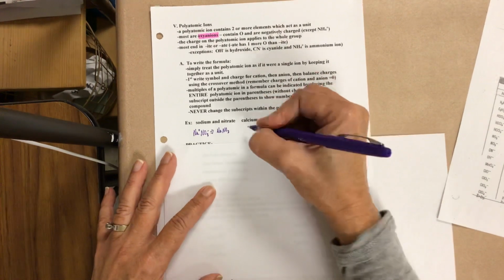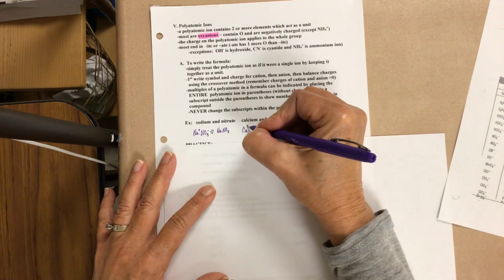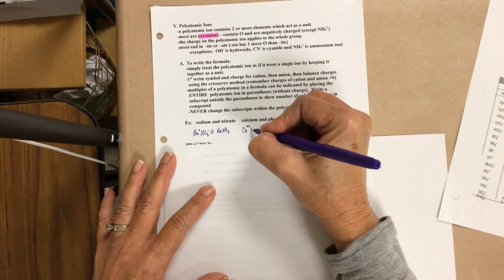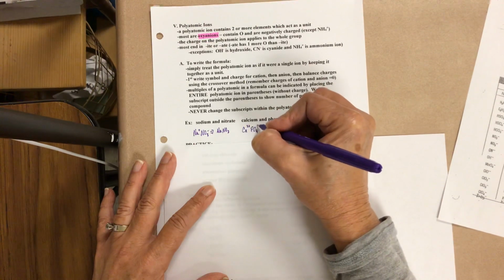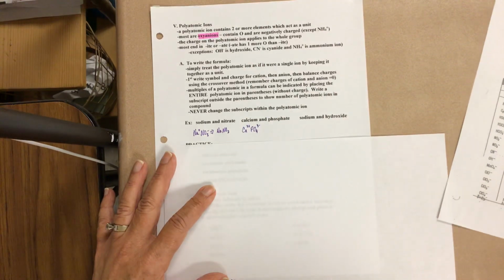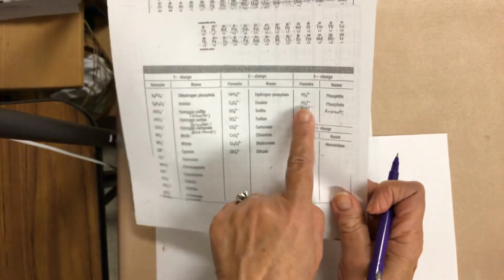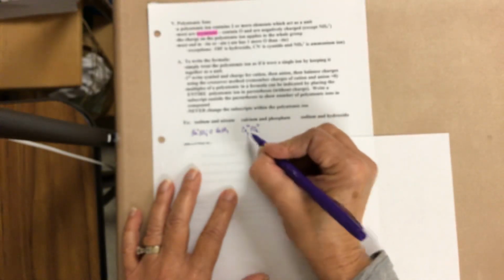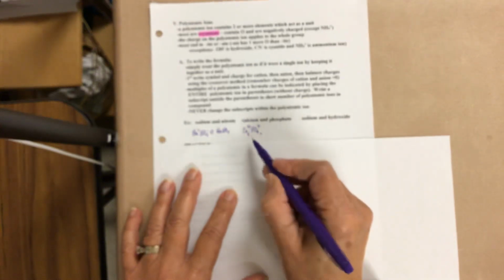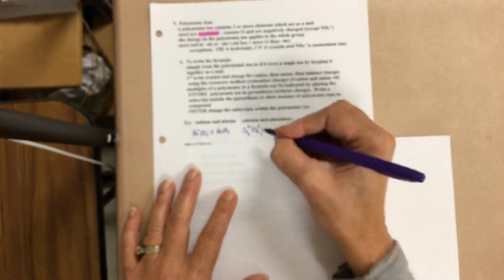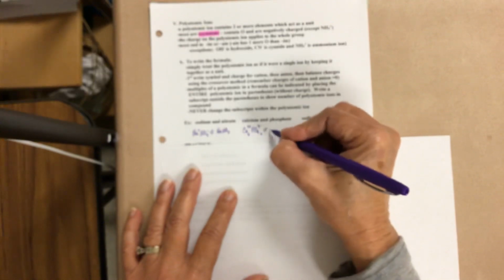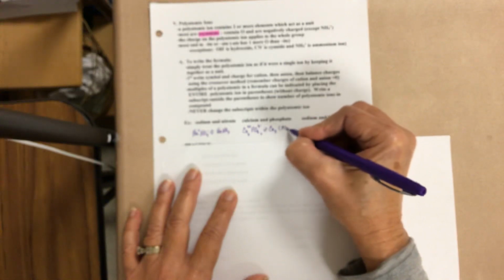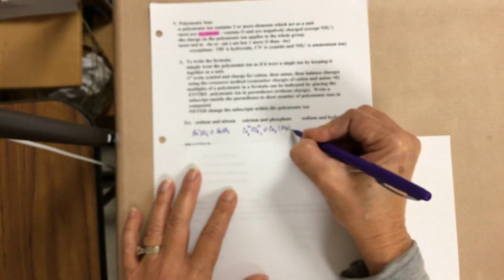Okay, calcium and phosphate. Calcium is Ca. Its charge is 2 plus. It's in the 2A column. Phosphate, if you look at your poly chart, phosphate should be PO4 with a 3 minus charge. The charges don't equal 0, so we're going to crisscross. We're going to bring 3 down here, and we're going to bring 2 over here. This is saying we have to have 3 calciums for every 2 PO4s. So your formula will be written as Ca subscript 3, open parentheses, PO4, close parentheses, and you will have 2 of them.